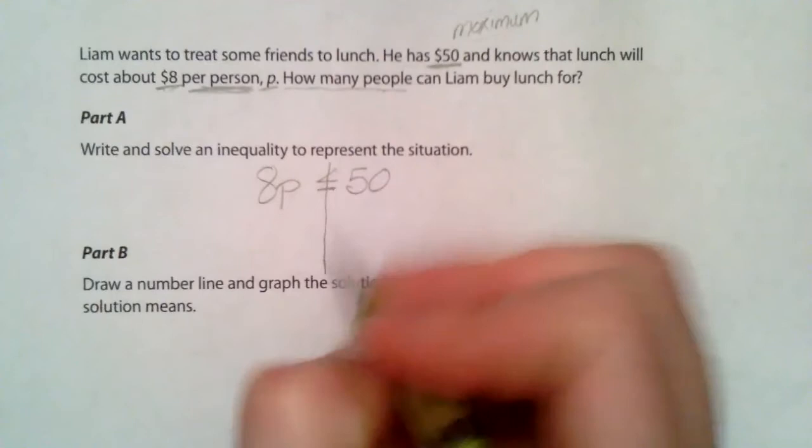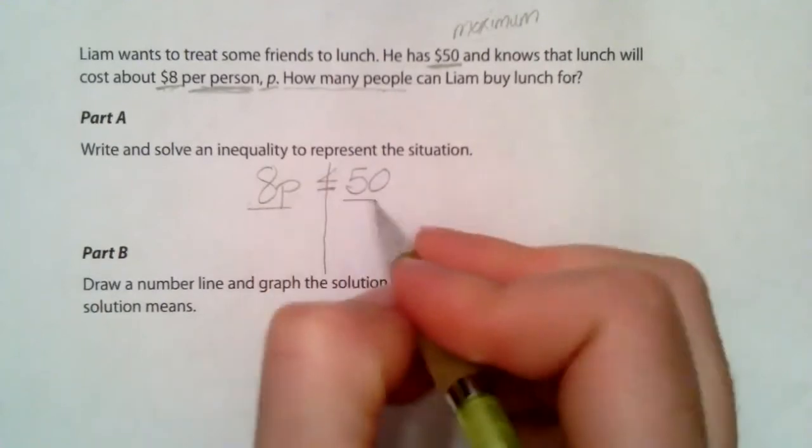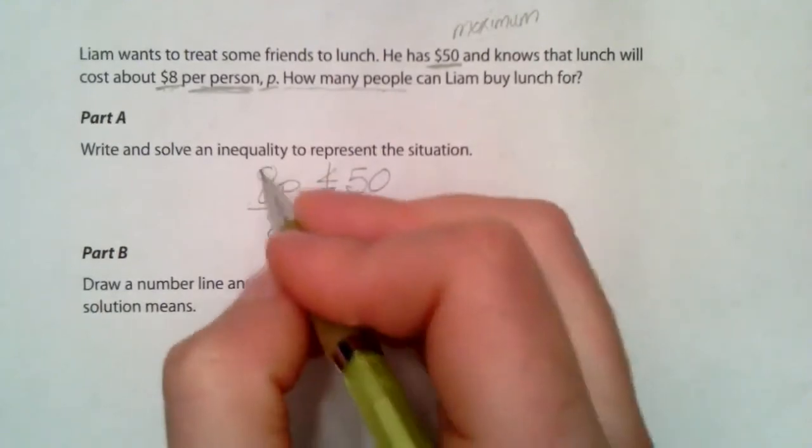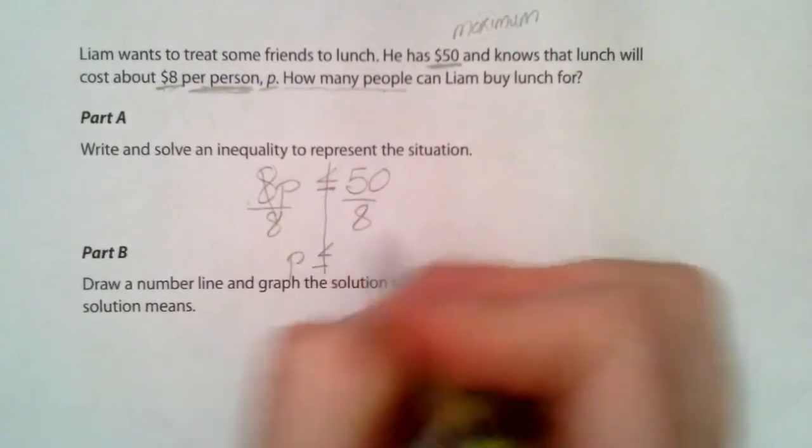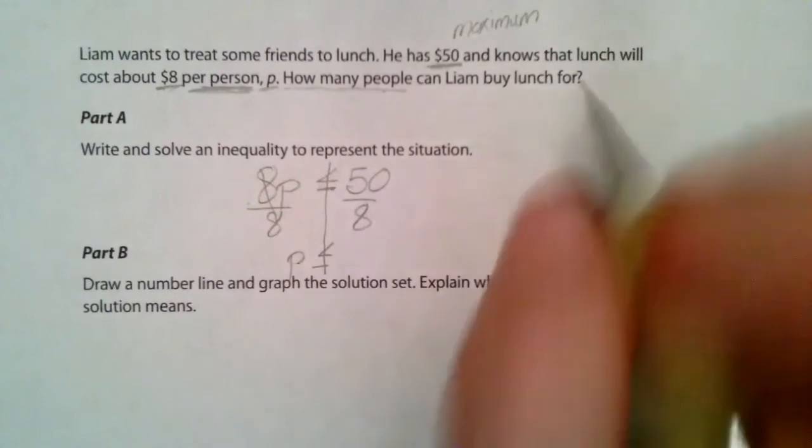Now this is a one-step inequality, so I solve it just like a one-step equation. Draw my line down the middle, and I'm going to divide both sides by 8. And I'm going to get P is less than or equal to. Now I have to do 50 divided by 8.